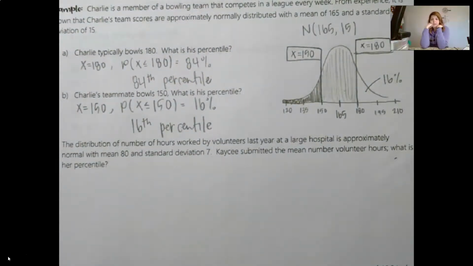So Charlie did better than about 84% of his team, but Charlie's teammate, not so awesome. He only did better than 16%, so he's in the bottom.